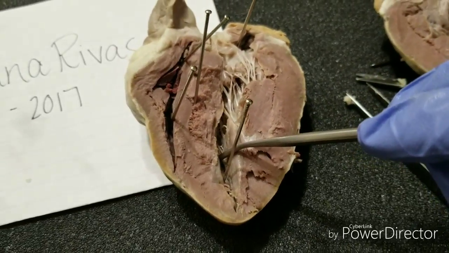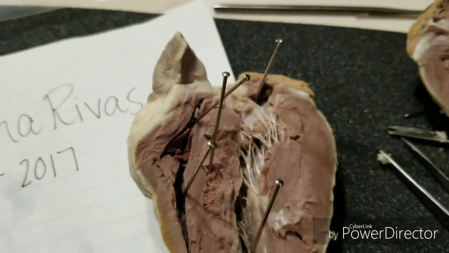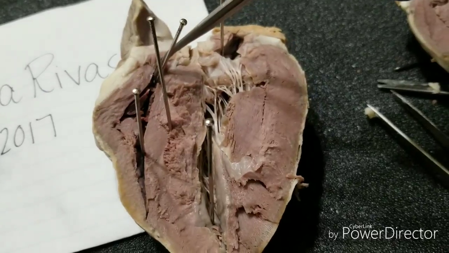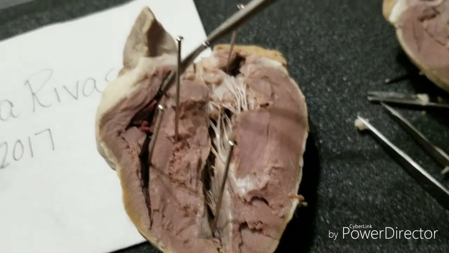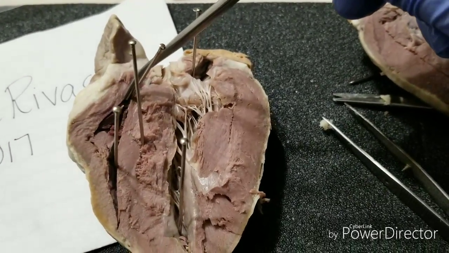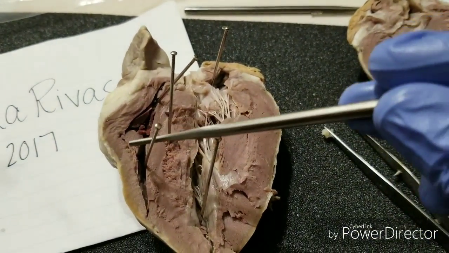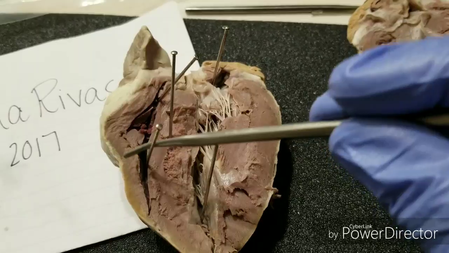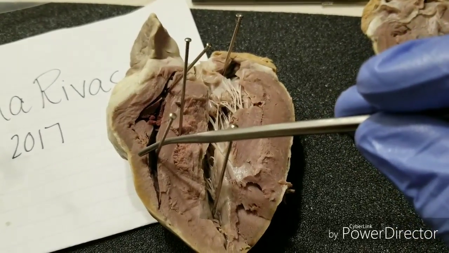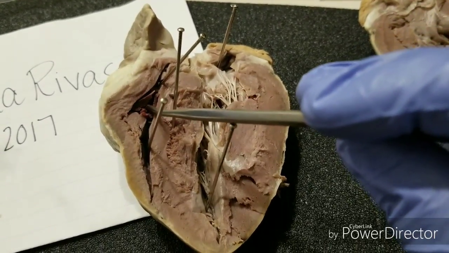We're going to move over to the right side. So the right side, we do have the right atrium, which is right over here, which is this pin that I labeled. And then this is the right ventricle. The right ventricle and the right atrium is separated by the tricuspid valve, which is right over here.